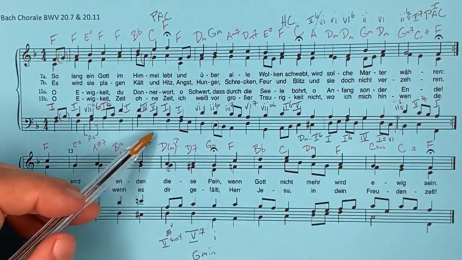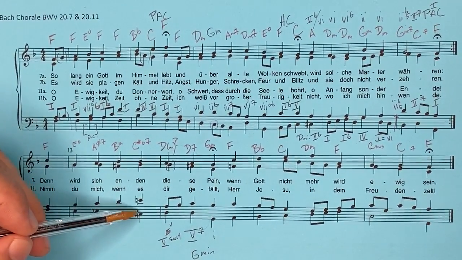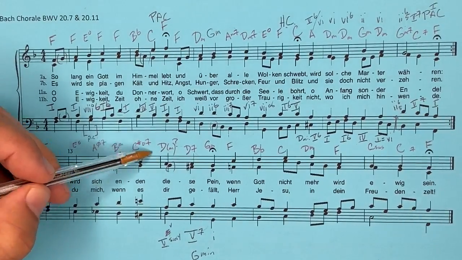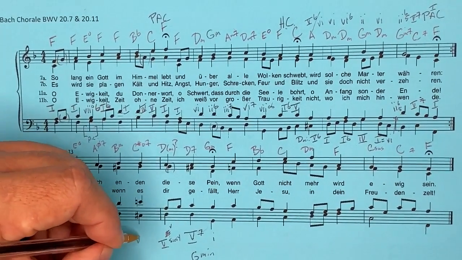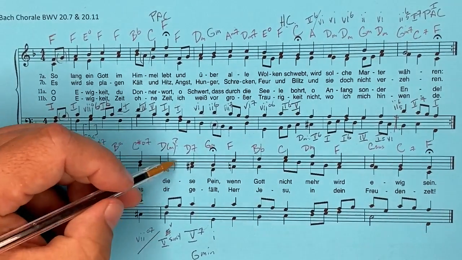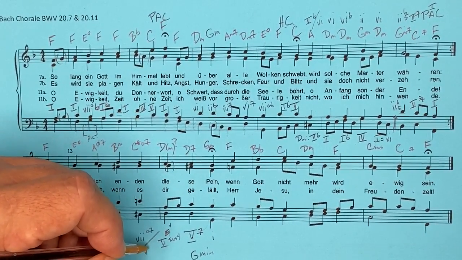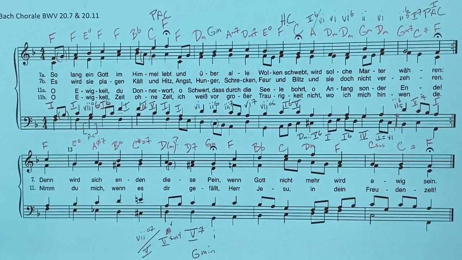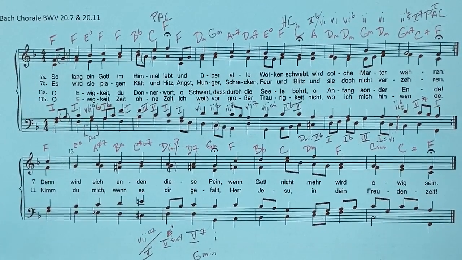So that's fine. Then let's take a look at this right here. C sharp, E, G, B flat is a C sharp diminished 7. That's the 7 diminished 7 of the D minor, which is my 5. I think that's probably the right way to look at it.